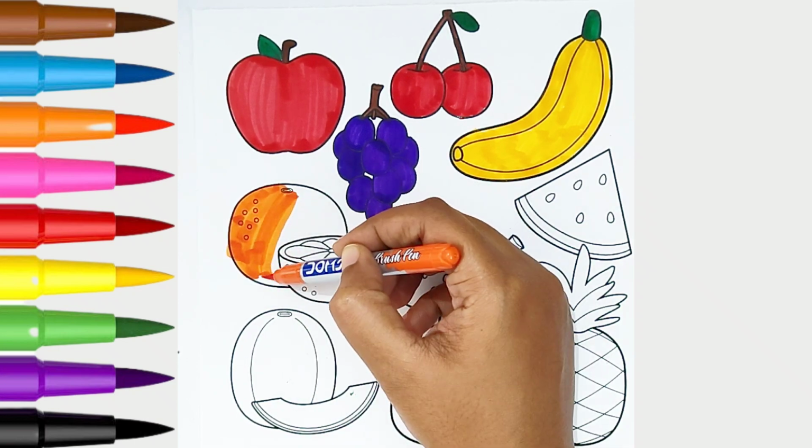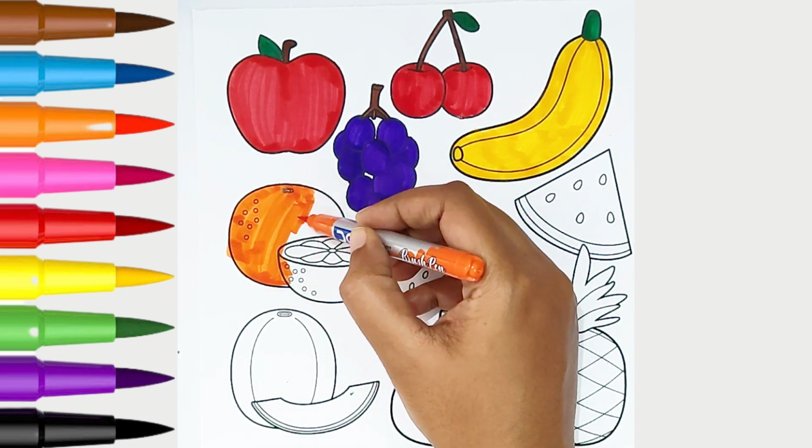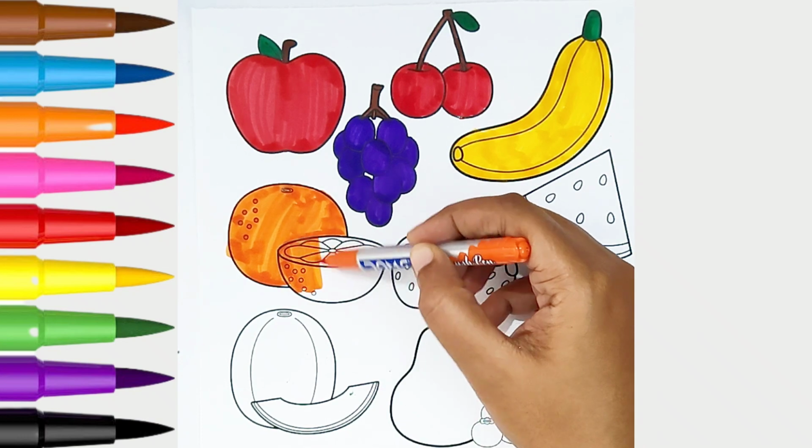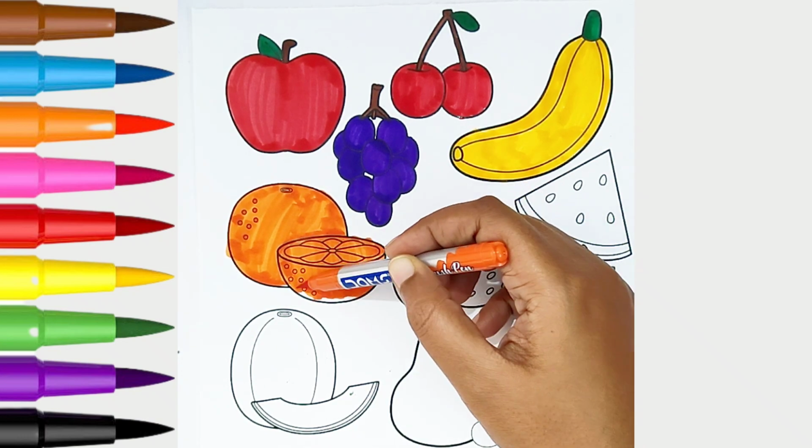Orange. What fruit is this? Orange. What color is this? Orange. What fruit is this? Orange.